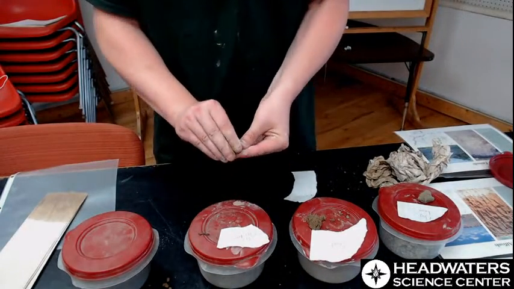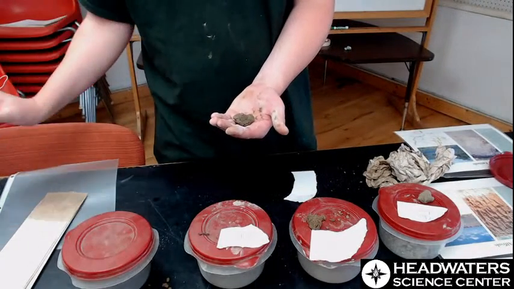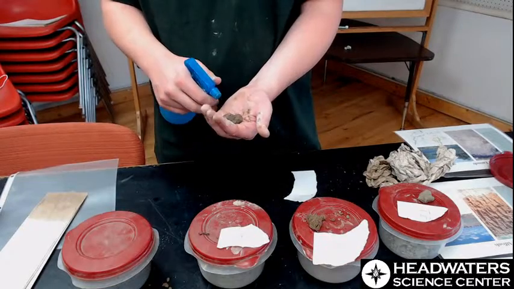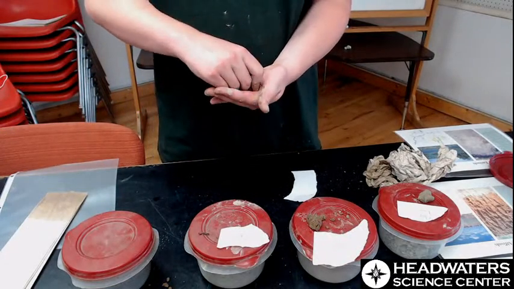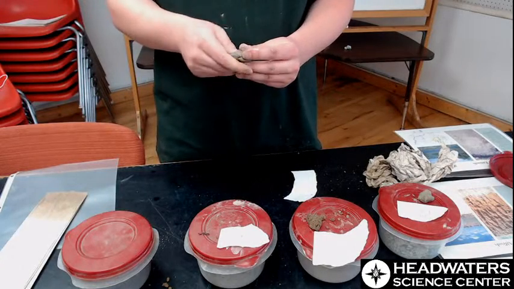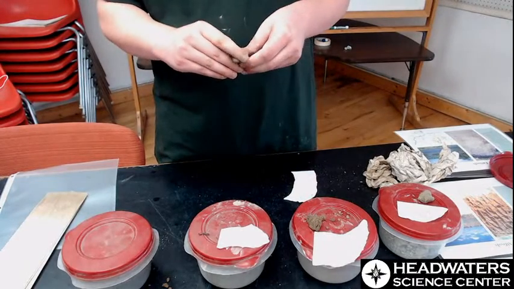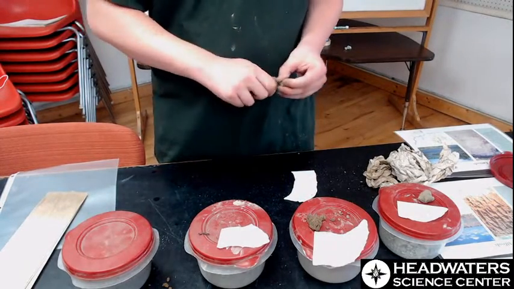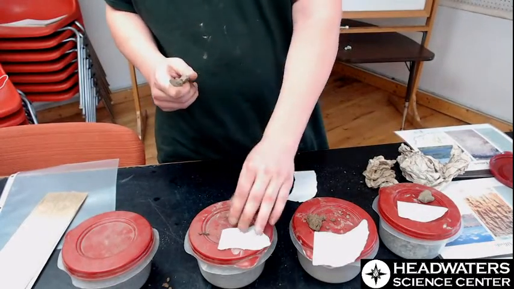And so, I can rehydrate this a little bit. And I can try the same process for this one. I can take it, maybe a little bigger piece than this.